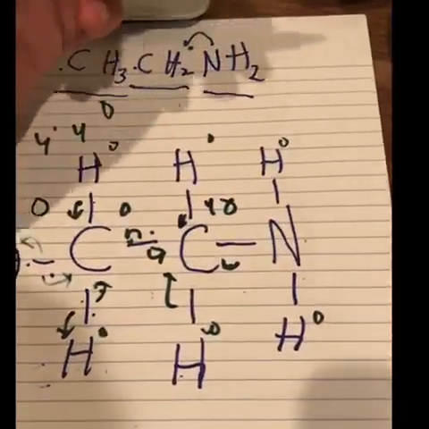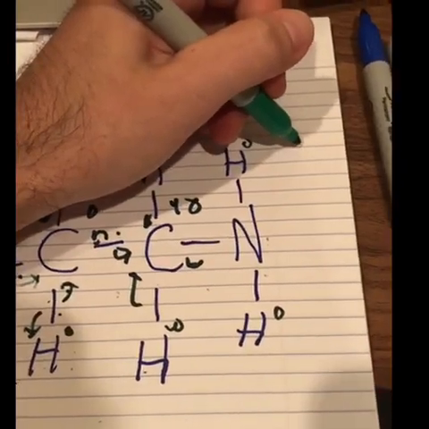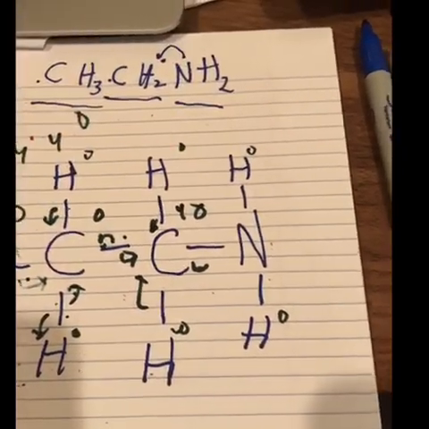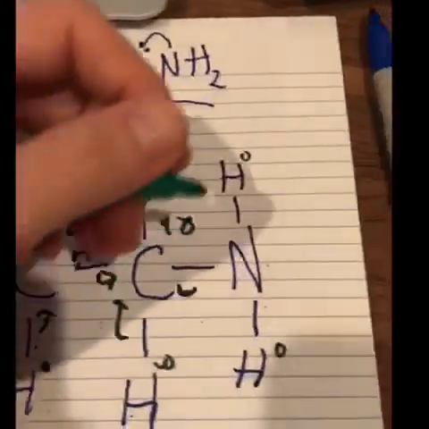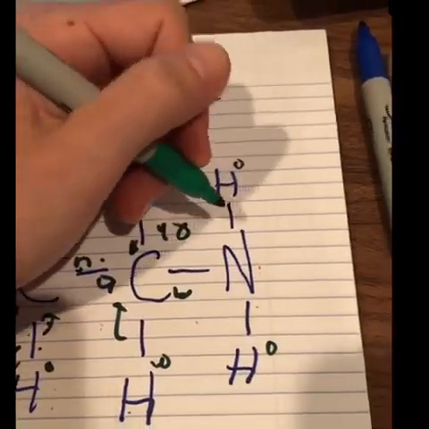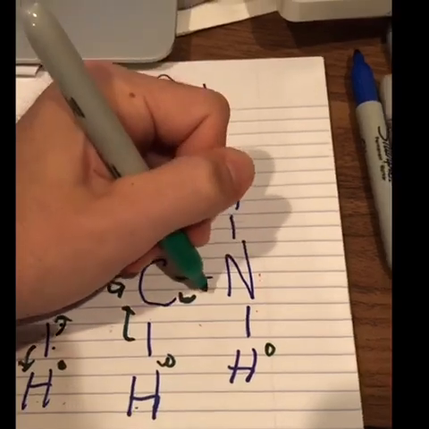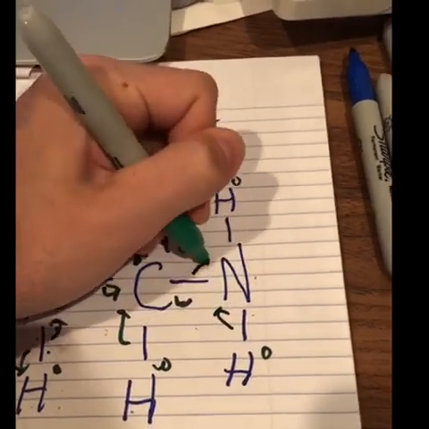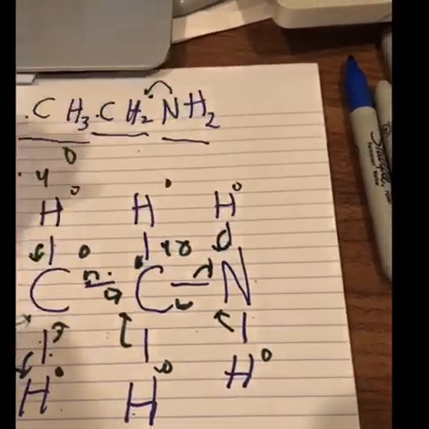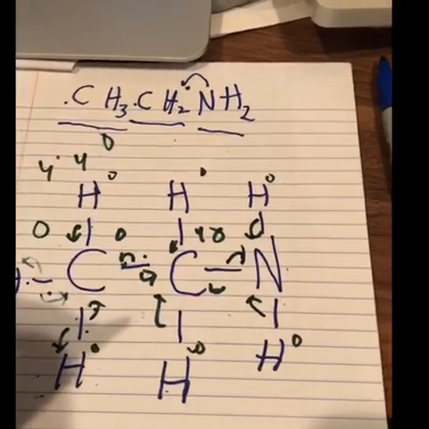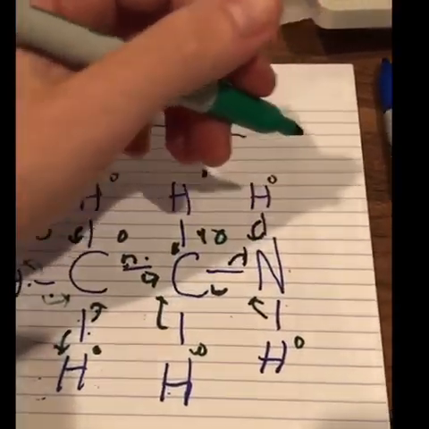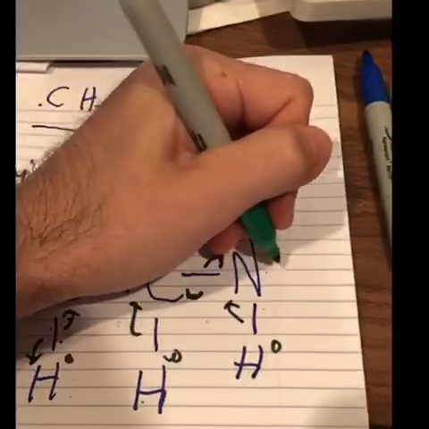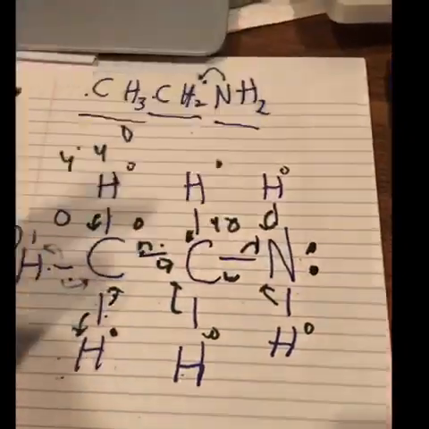Nitrogen is in group 5, so it has 5 valence electrons. My bad, it is in group 5, right? Yes, in group 5. Normally has 5 valence electrons. Now how many does it have here? It has 1, 2, 3, right? It has 3. So right now, it appears we're gonna need a lone pair on the nitrogen.